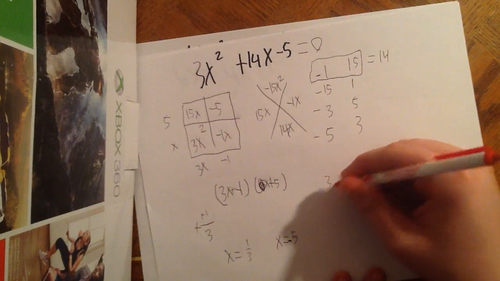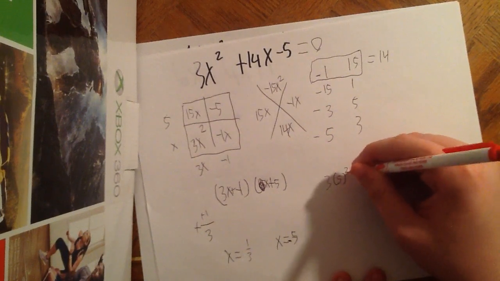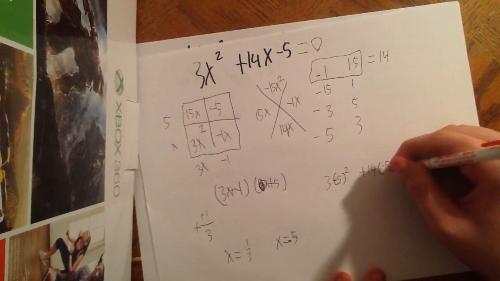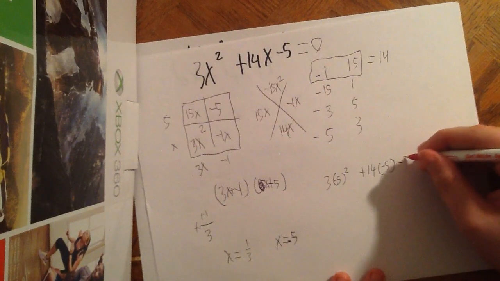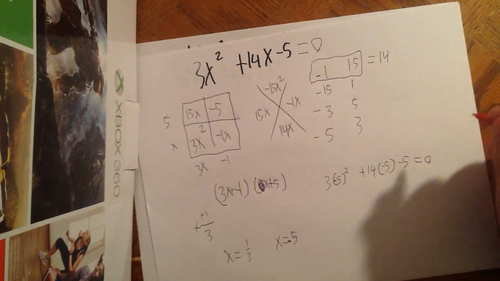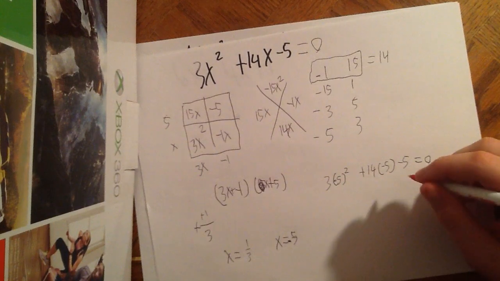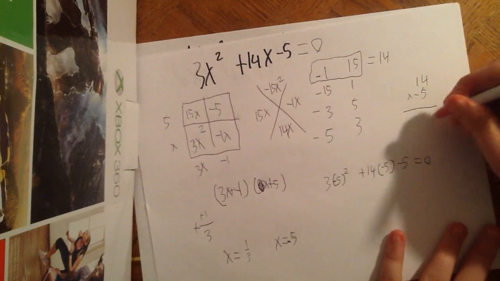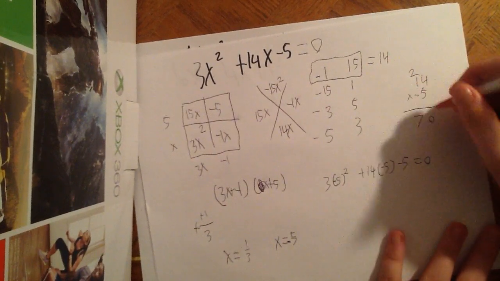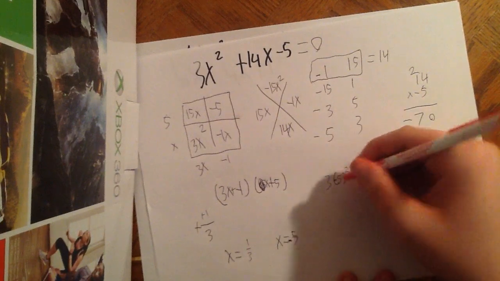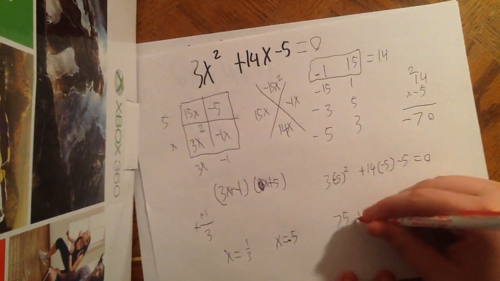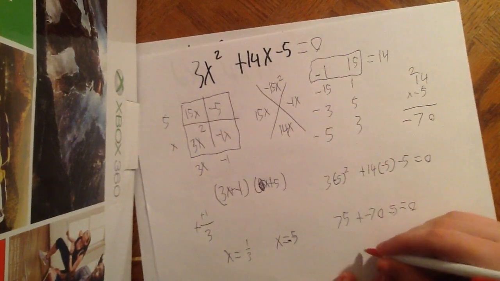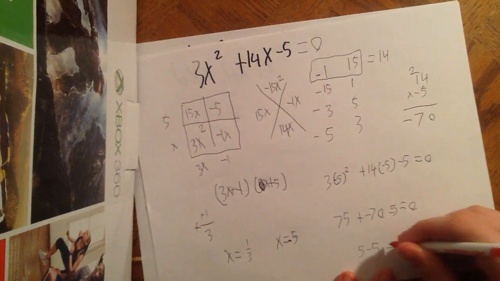So 3 times -5 squared, plus 14 times -5, minus 5 equals 0. So 14 times -5, let's quickly do some math. So 0, carry the 2, 70, but negative, so we know. And then this is 25, so 75 plus the -70 minus 5 equals 0. 5 minus 5 does in fact equal 0.